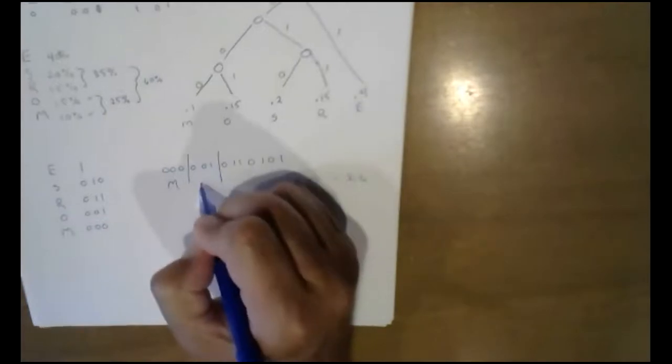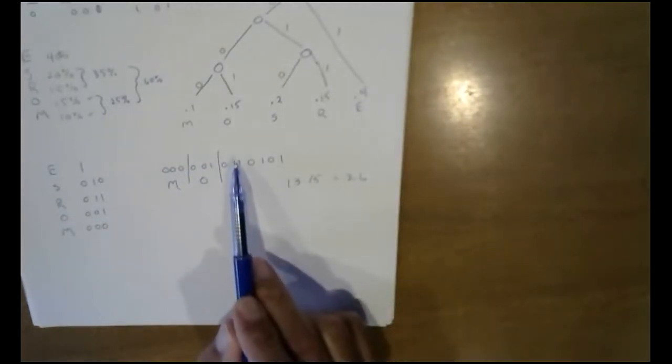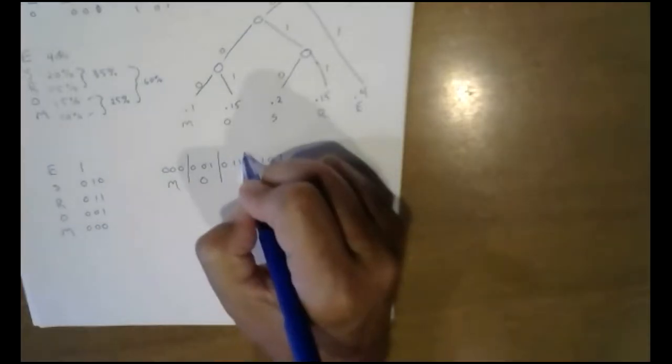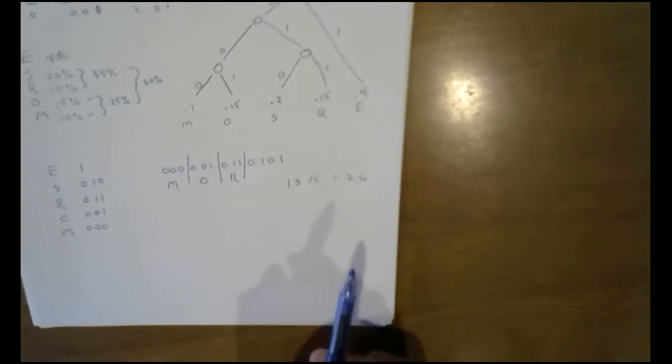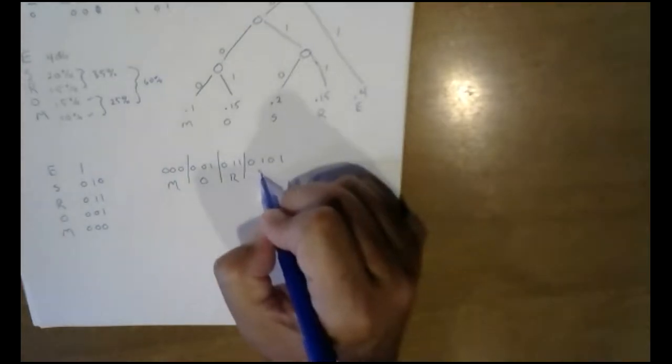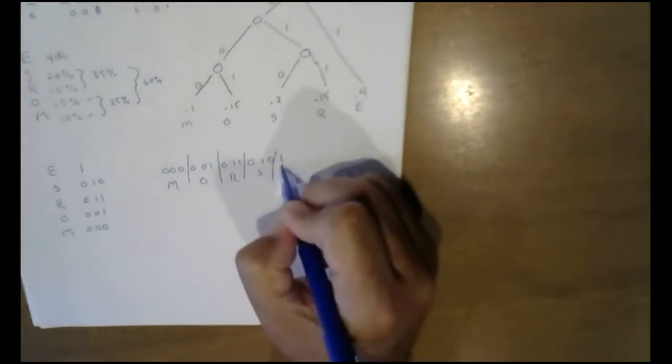That's something. There's the O. 0, 1, 1. That was something. That gives me the R. It looks like I'm going to get the S next with 0, 1, 0. And finally the E.